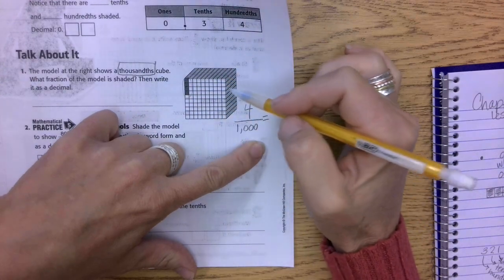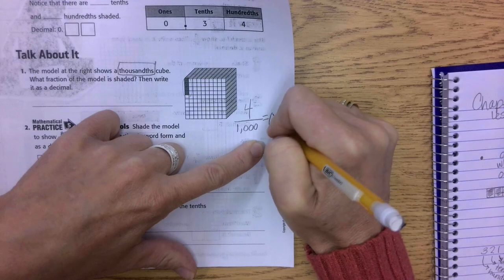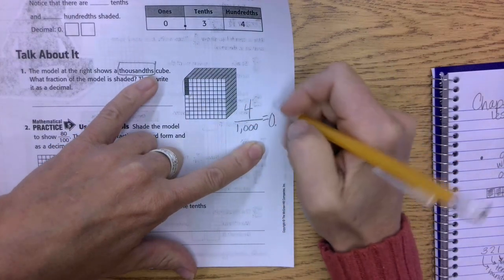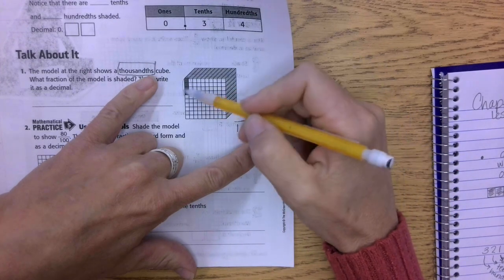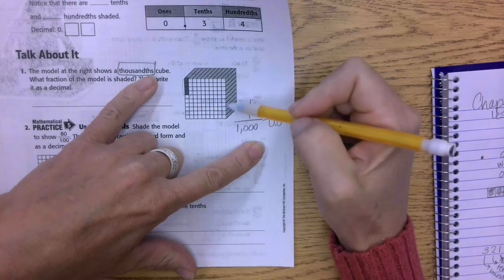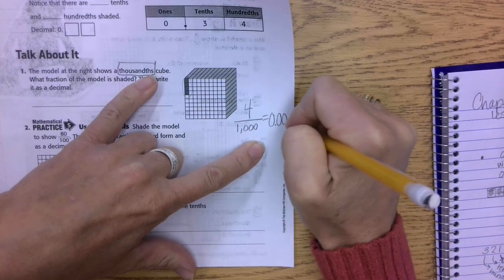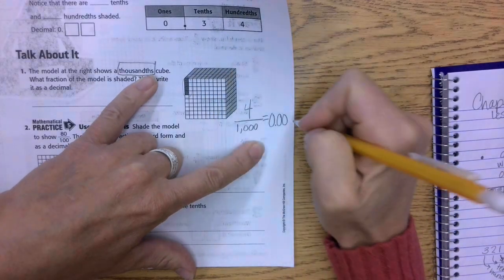How many cubes are completely covered in? That's going to be a 0. Are there any tenths? Do we have any rows that are completely covered in? That's a no. Do we have any hundredths that are totally covered in? That's another no. But now do we have any singles? Yes, we have 1, 2, 3, 4.